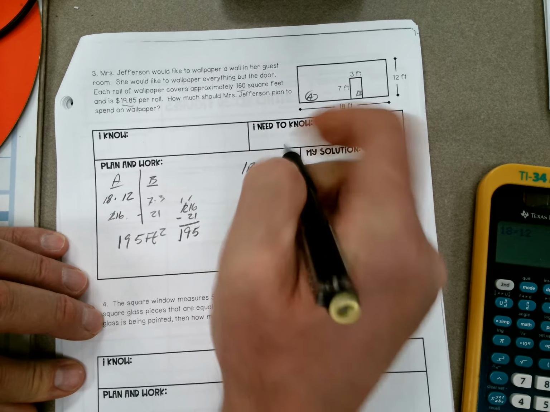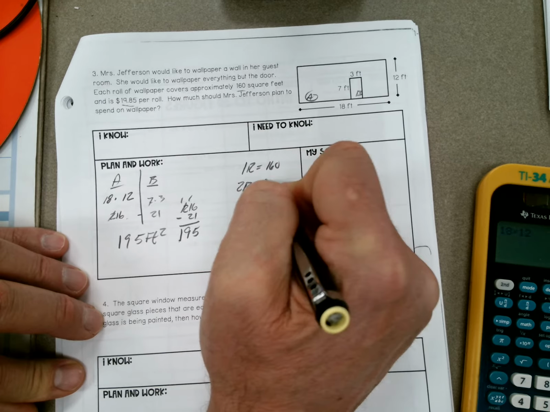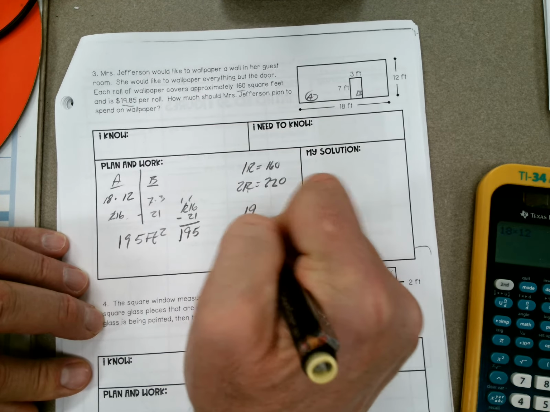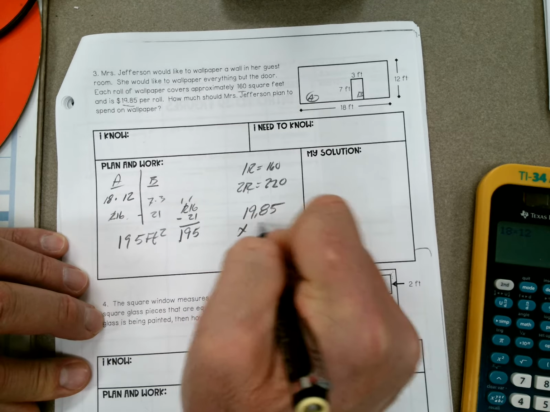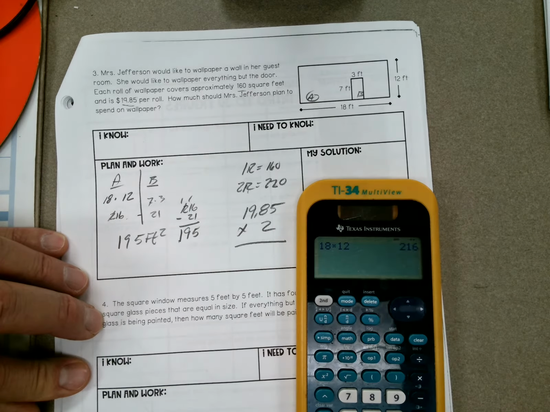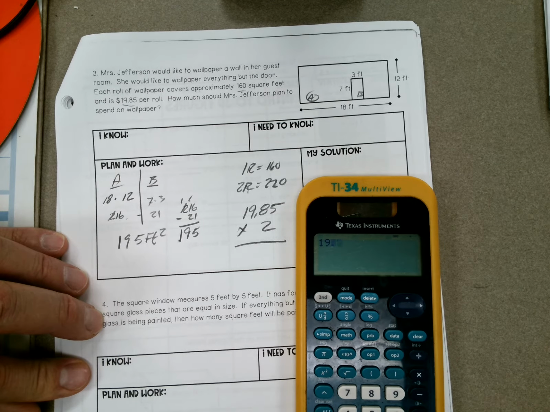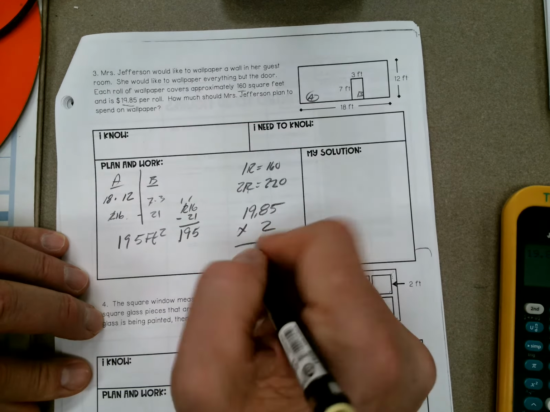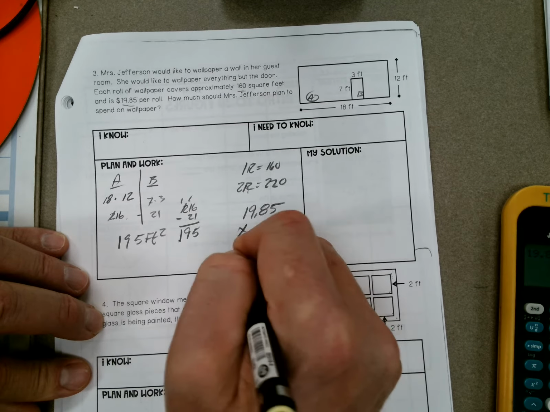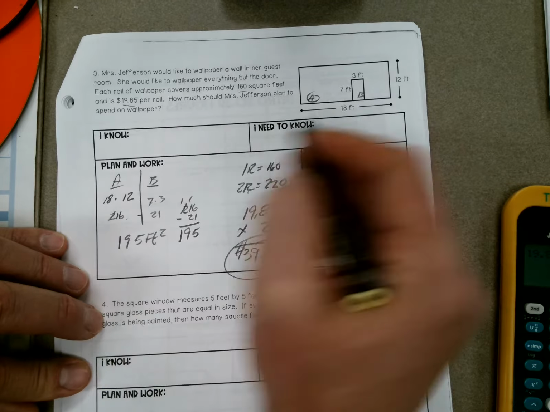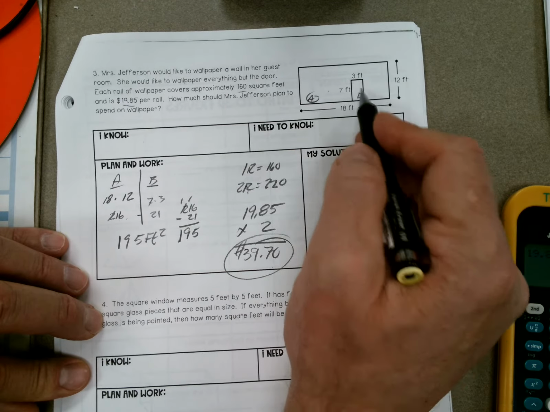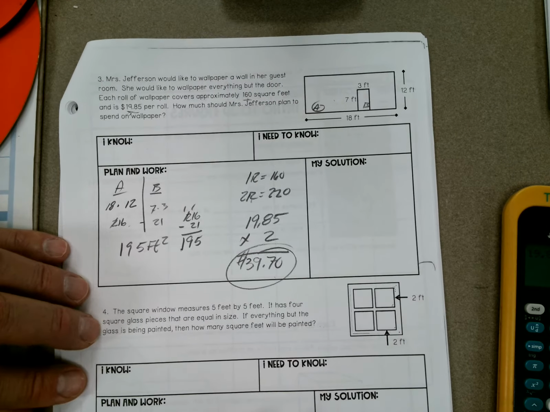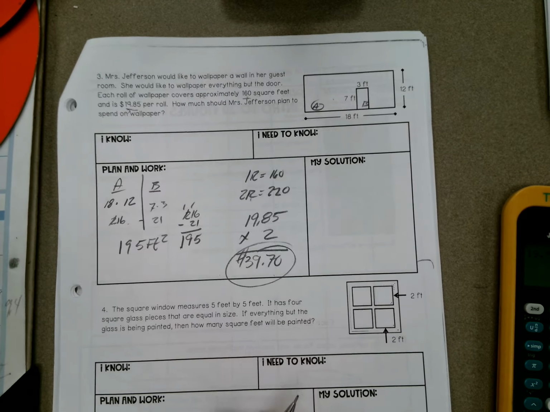Okay, well, if one roll is 160 feet and 2 rolls is 320 feet, I need 2 rolls. Each roll is $19.85 times 2. This is going to be the cost of it because we can't take any back, right? We're going to end up with $39.70. And that's going to be the cost of wallpapering this wall, excluding that, at a price of $19.85 per roll.